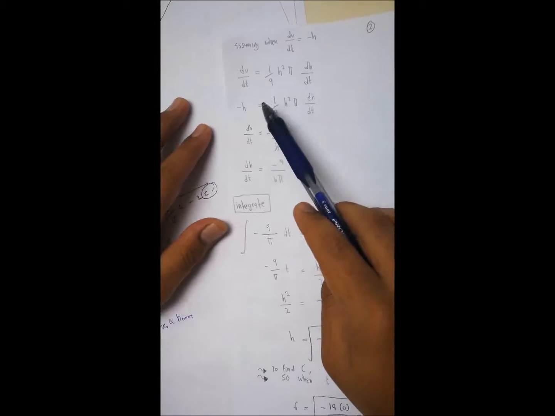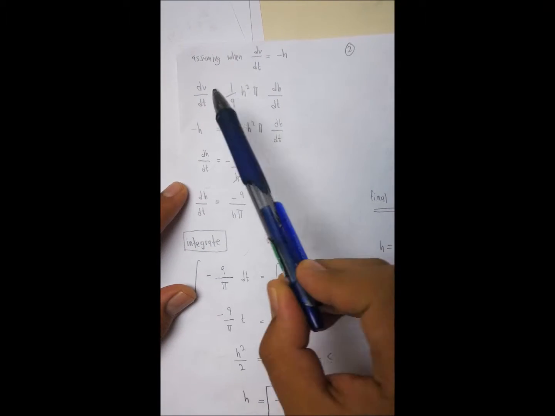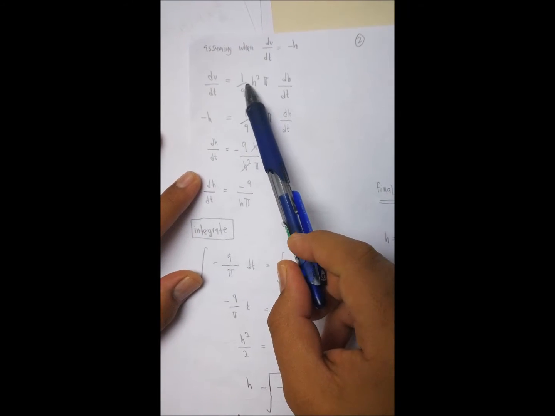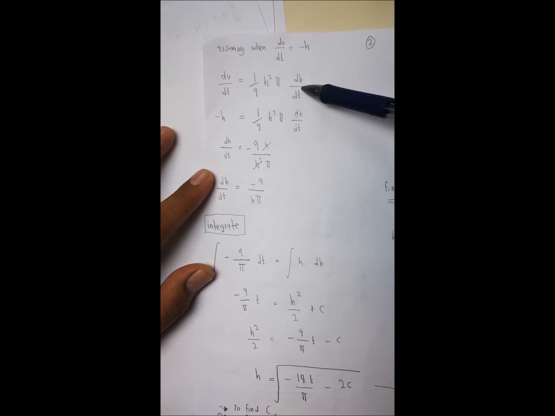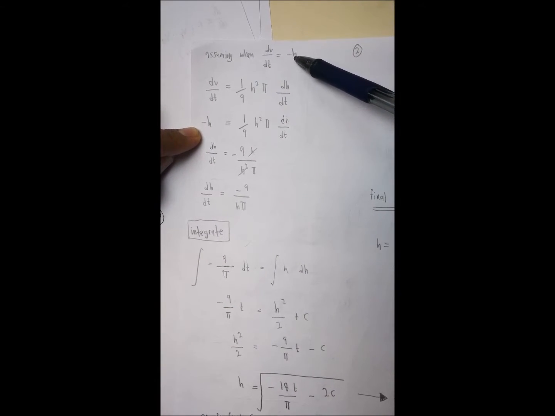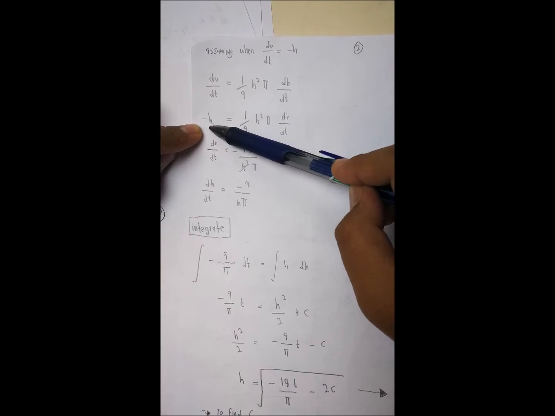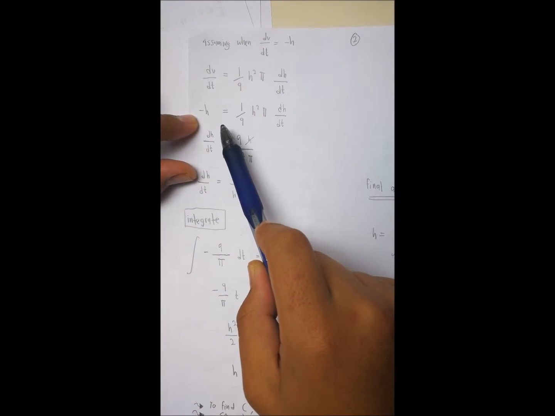So this is the formula we just got before for dV over dt, which is 1 over 9 h squared pi dh over dt. So we just substitute the value of negative h we have here, and we equate them.